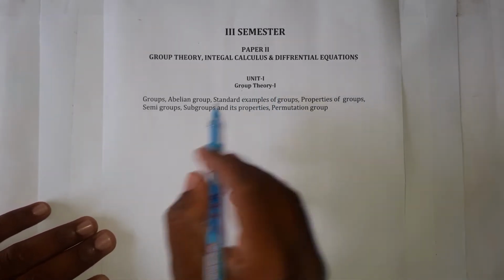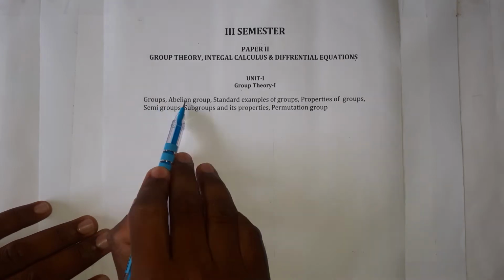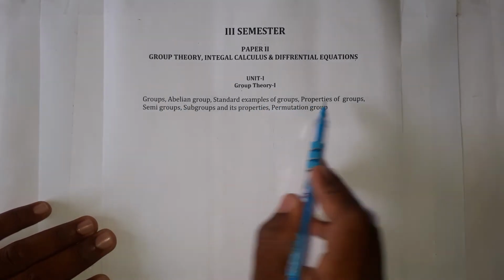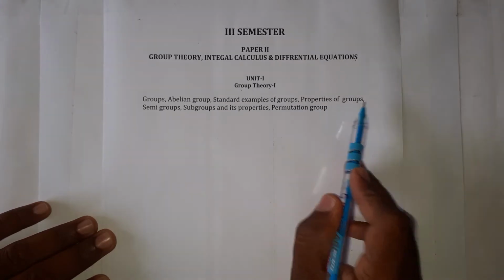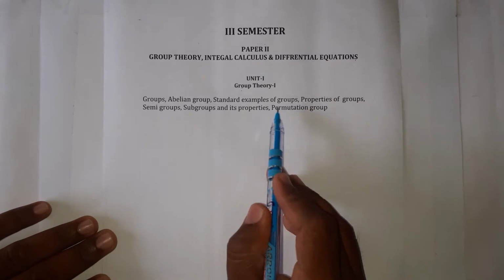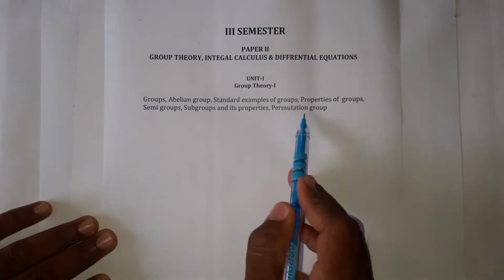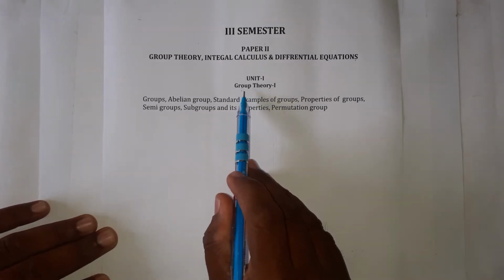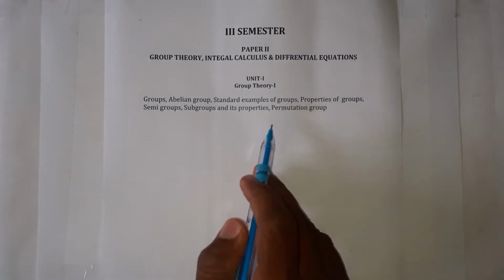This unit consists of groups, abelian group, standard examples of groups, properties of groups, semi-groups, subgroups and its properties, then permutation group. So it is the syllabus for the first unit, that is Group Theory 1.